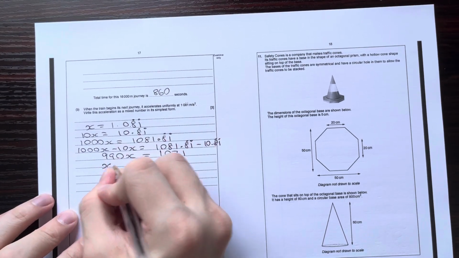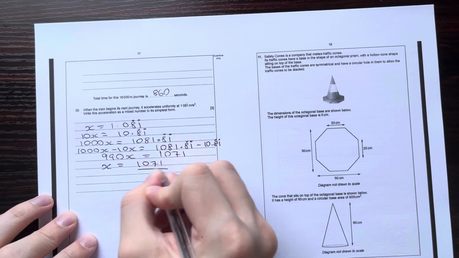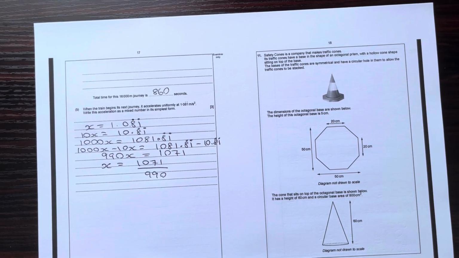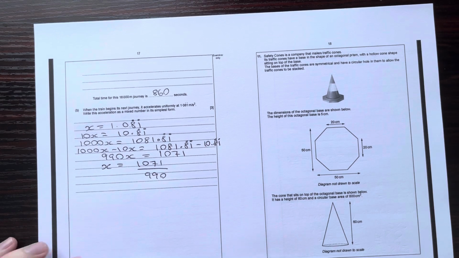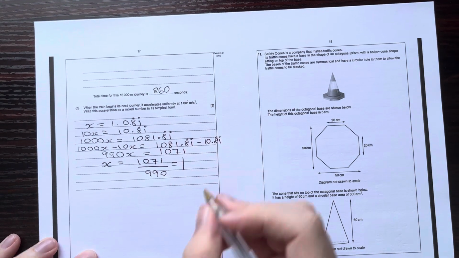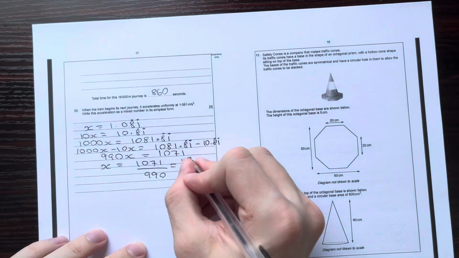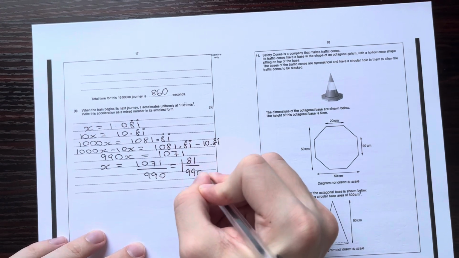So x is equal to 1071 divided by 990, and it asks for the answer as a mixed fraction. So this will go in exactly once, and then there will be 81 left over. So it will be 81 out of 990.